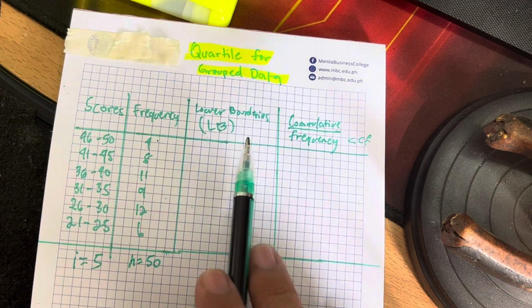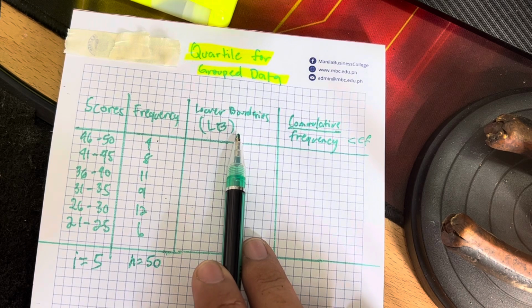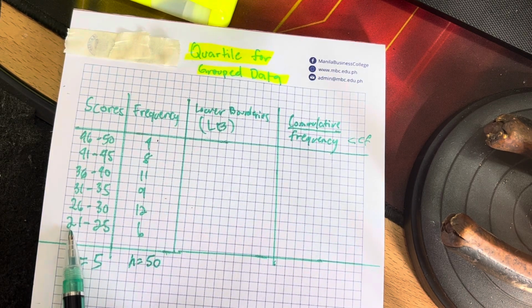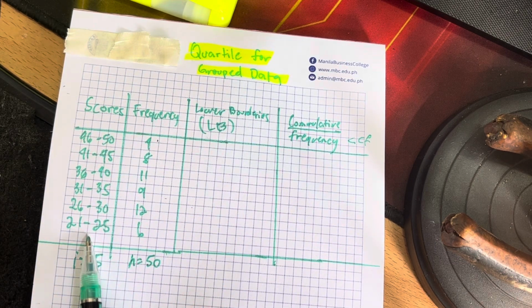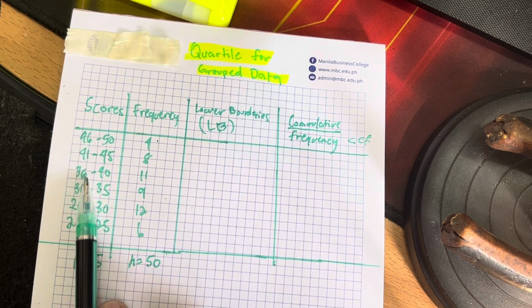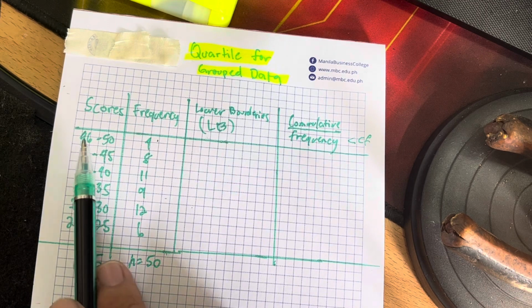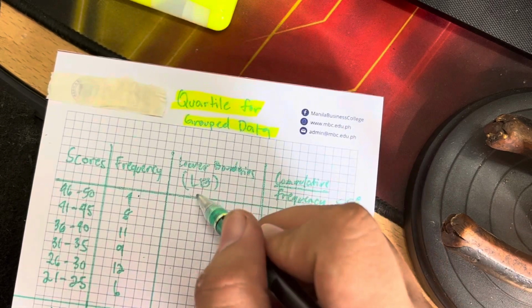Okay? So next one, we have the lower boundaries. How to get the lower boundaries? First, check the lower values on the score points. Okay? Then subtract 0.5. Pag sinabi ng mga higher boundaries, dito tayo titingin. Okay? So dahil lower boundaries ang kukunin natin, dito natin siya kukunin, the lower values minus 0.5. So for example, 46 minus 0.5, that is 45.5.